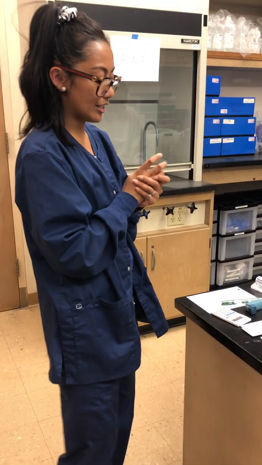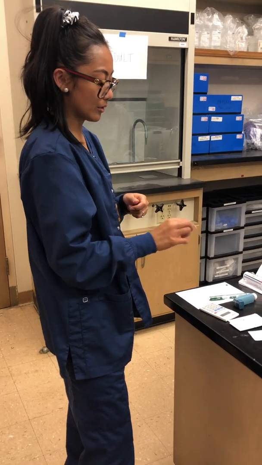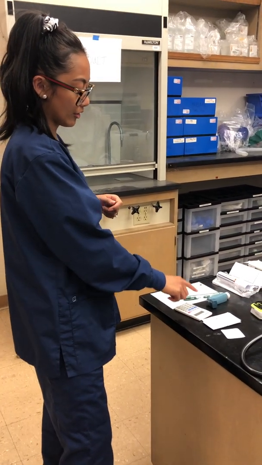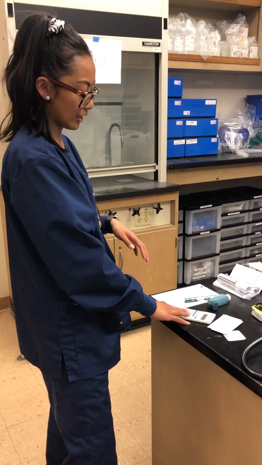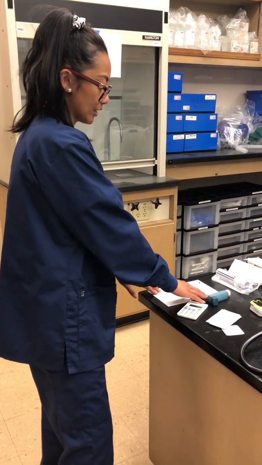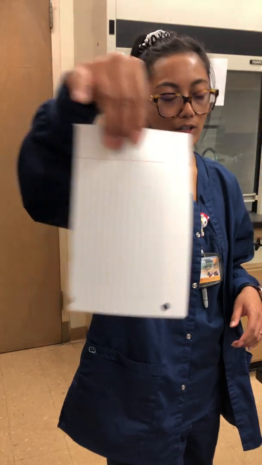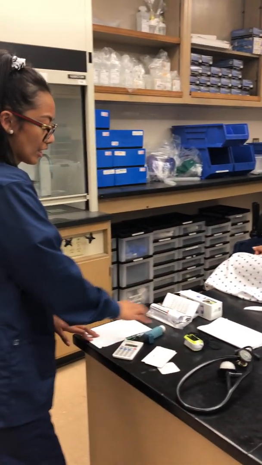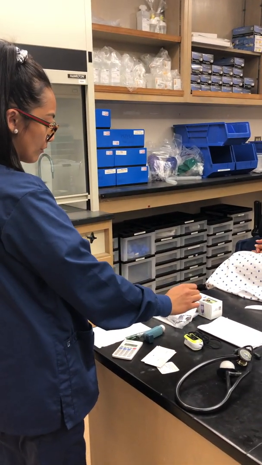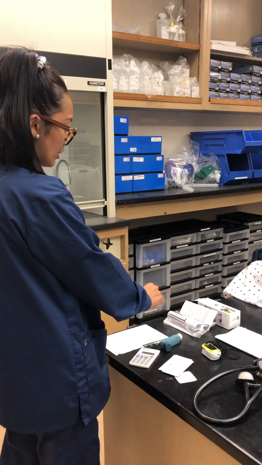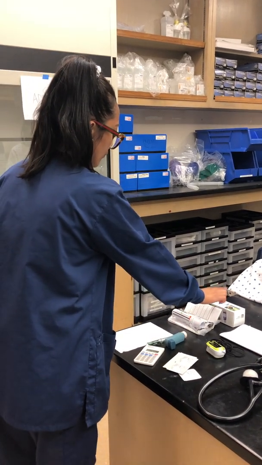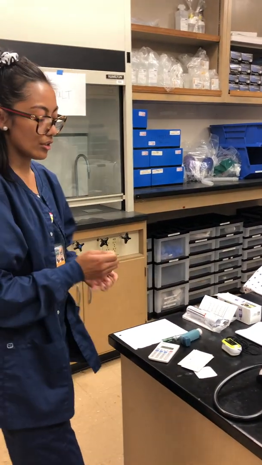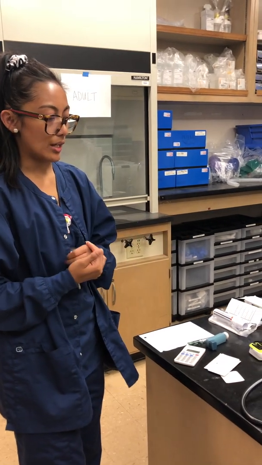And then I would need my stethoscope, pulse ox, metered dose inhaler, some alcohol pads, calculator for my calculations, pencil, a blank piece of paper to record any findings, a napkin for my patient to cough, the peak flow meter, and a spacer or chamber. Also a set of gloves and some hand sanitizer.